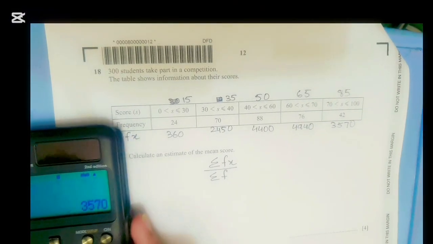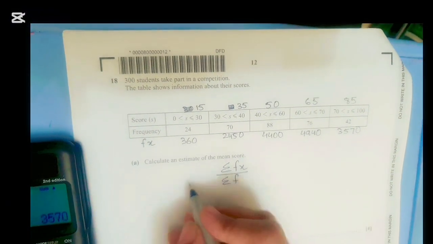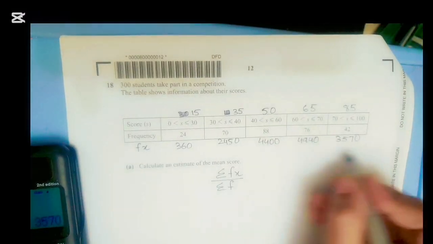So now we are going to add all these things. See fx, these are all fx.